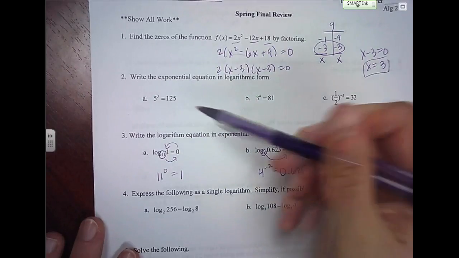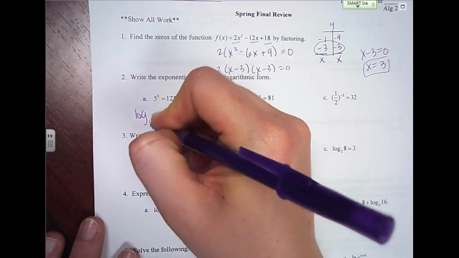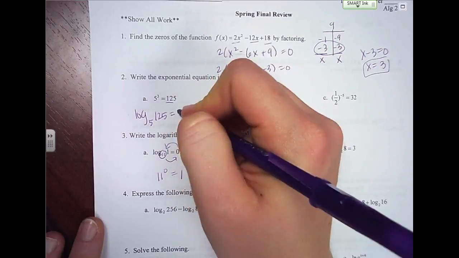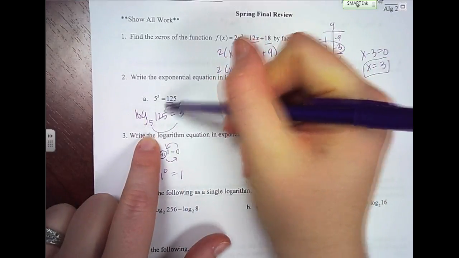So then these were going the other way. So we write log, the base is 5, so I'll put a 5 here, and then 125 equals 3. And then double check yourself. 5 to the 3rd equals 125, so we're good.